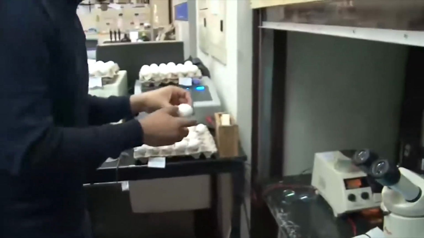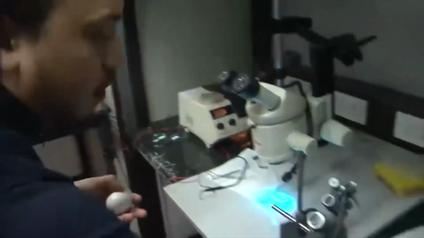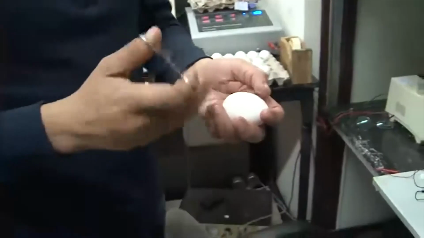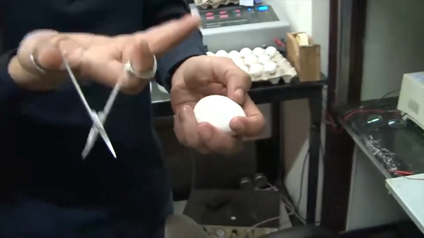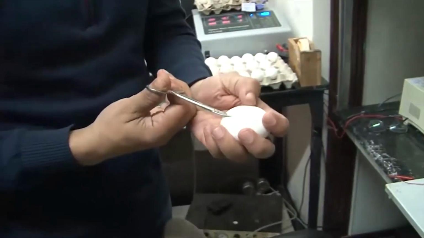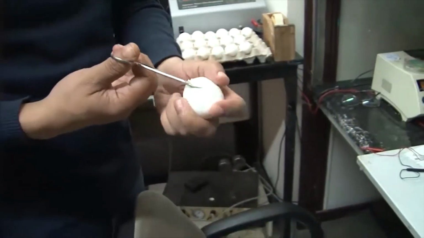I will just use one of the eggs. At first we lower the embryo, that is, we take out some amount of albumin from the egg so that the yolk settles down, and then we can cut one small window onto the top.